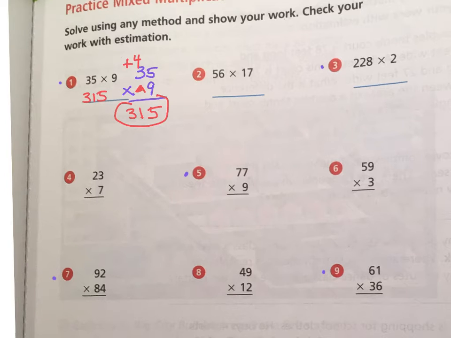Sometimes you might have 3 numbers on top like you do on number 3. Okay, so same thing, except you're gonna go up, over, over, aren't you? Should be getting good at those by now, guys, hopefully. Then on number 5, I have 77 times 9.